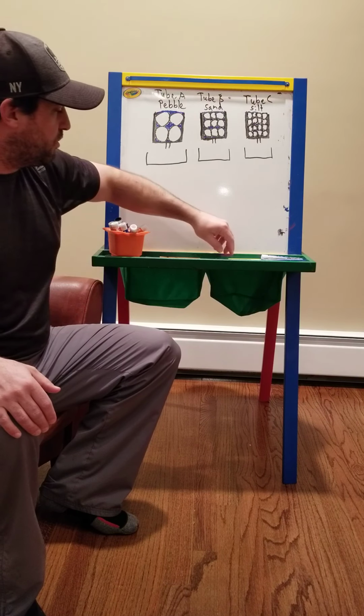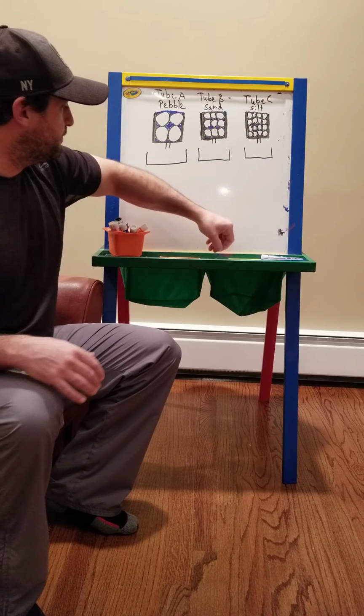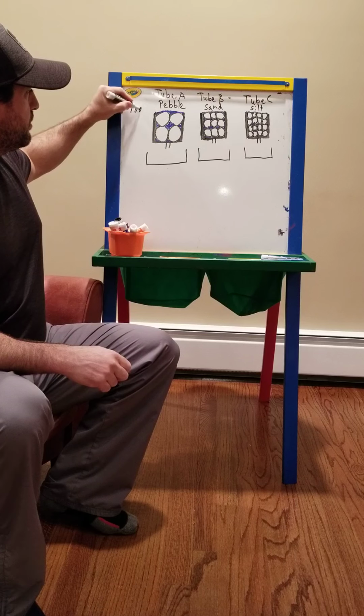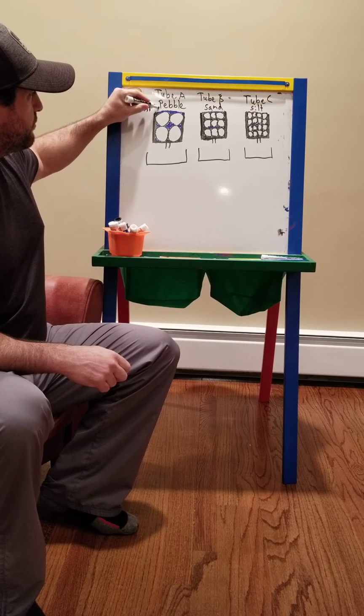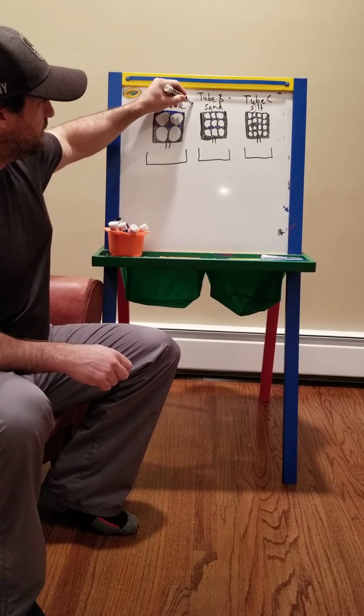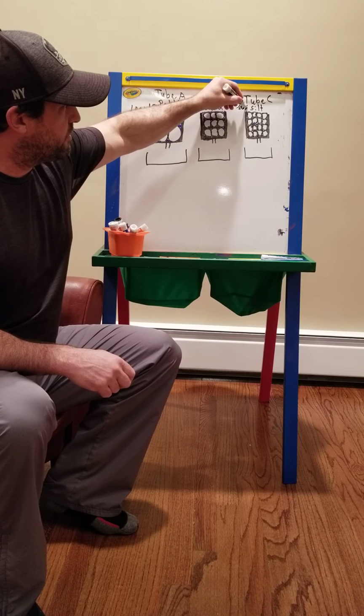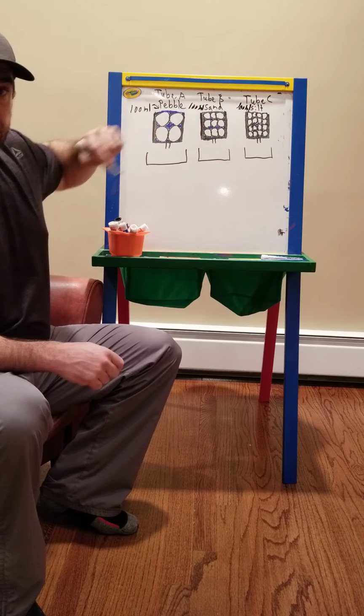Let's say, just to keep it simple, all three of them had 100 milliliters in them: 100 milliliters in this, 100 in that one, and 100 in the smallest one.